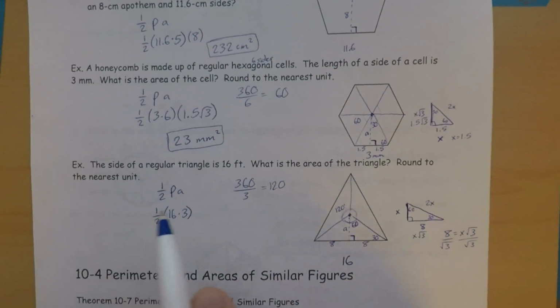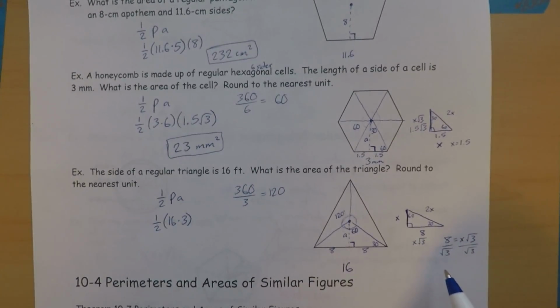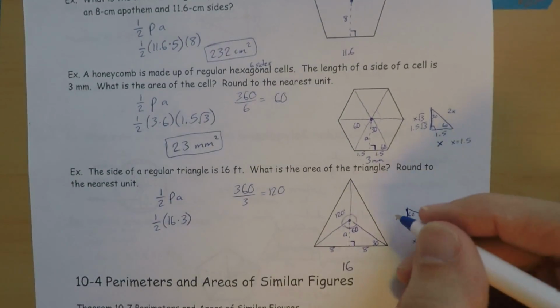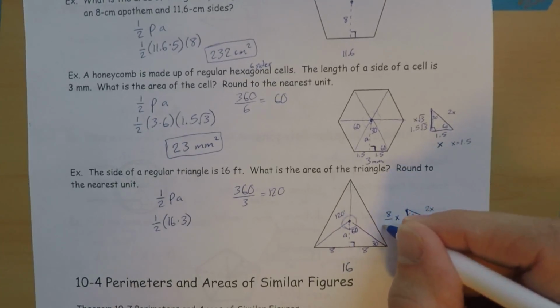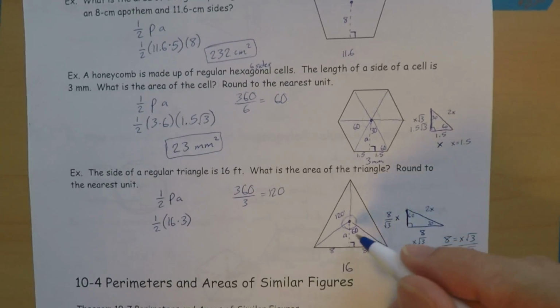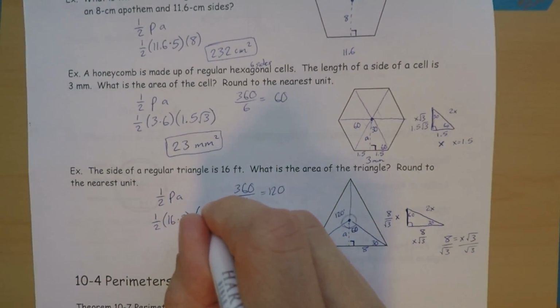Since it just says round to the nearest unit, I'm not concerned about that, because we're just going to divide this and calculate it and round it off. So x is 8 over the square root of 3. That is this side. This side is just x. X is 8 over the square root of 3. That's the length of my apothem.